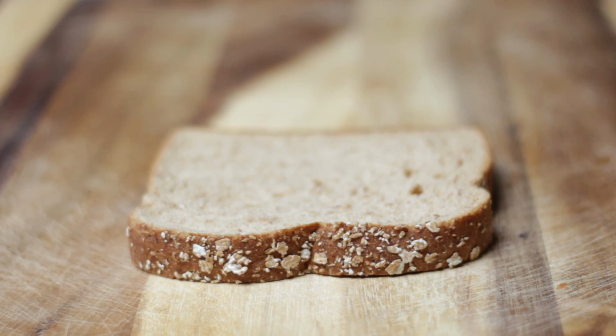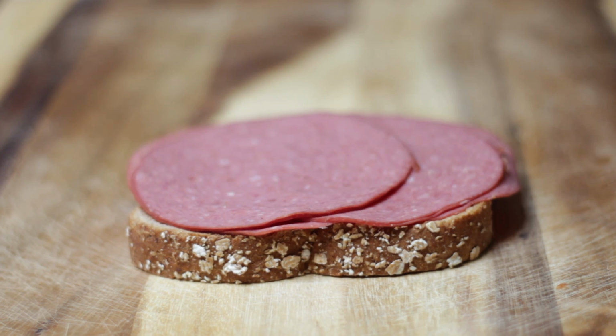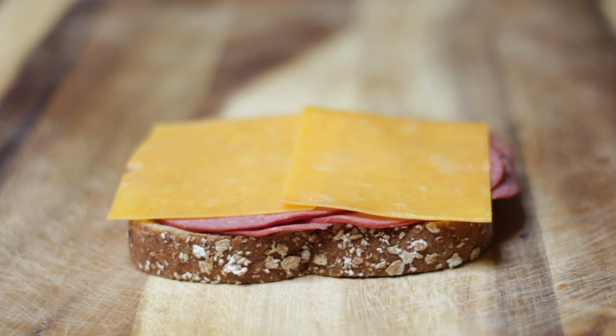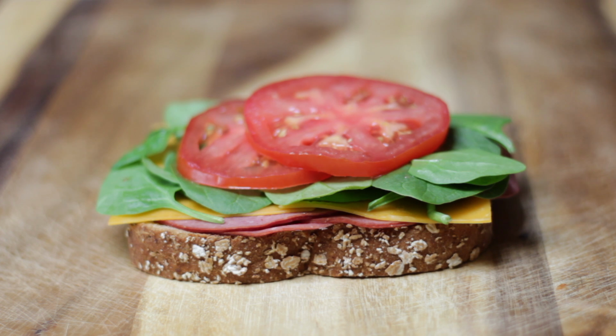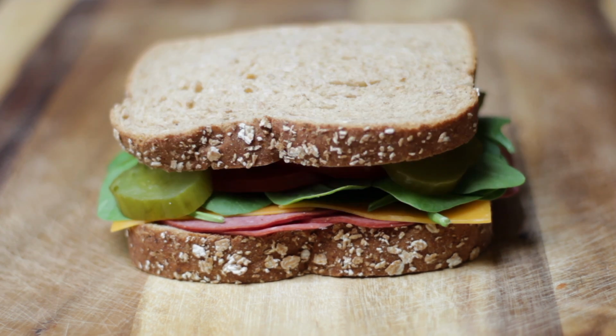The quality of an interval is whether it's major, minor, diminished, augmented, or perfect. First, we're going to learn the major and the perfect intervals, but to do that, we're going to have to make the perfect sandwich. The perfect sandwich is a method to help you remember all the intervals inside the major scale.